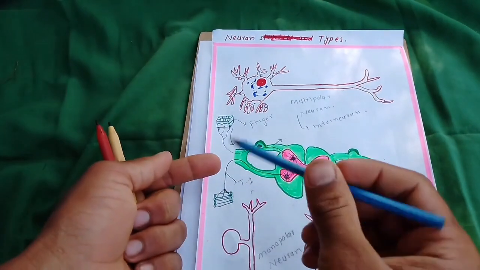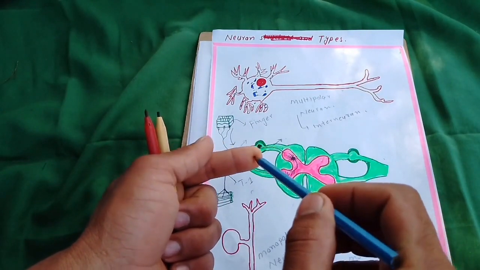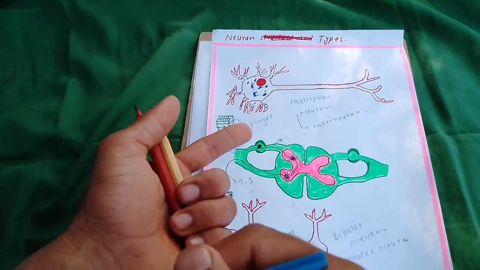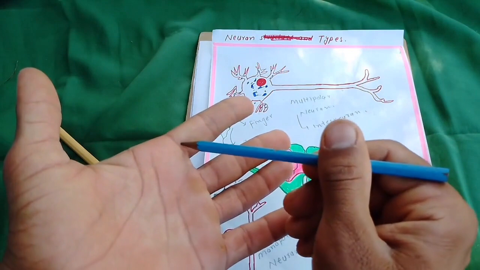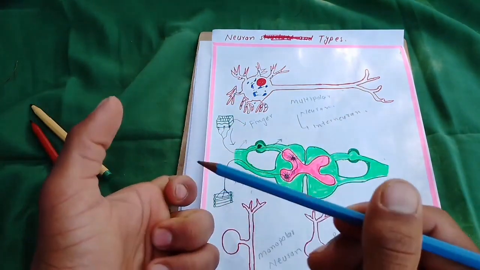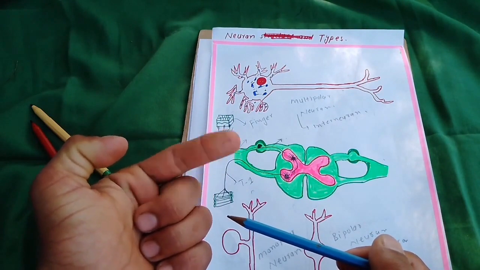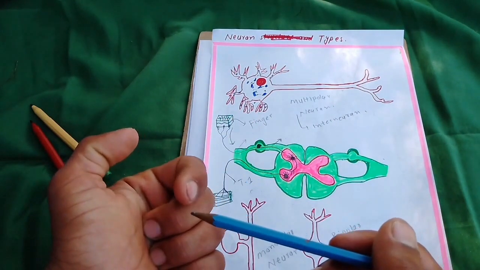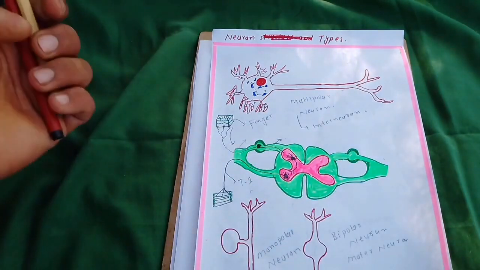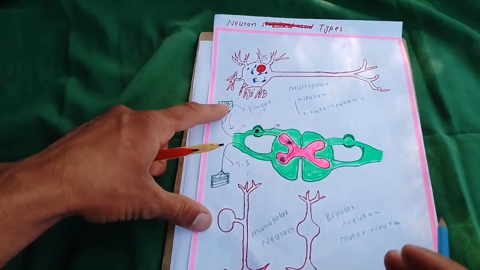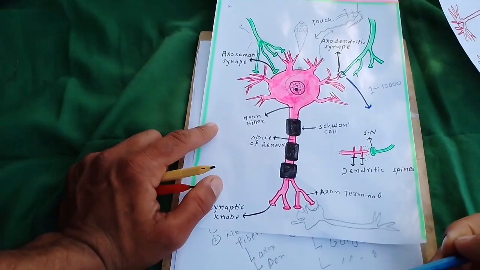How is the effect produced? When I injure this area, this finger area, with a needle, information goes to the CNS, and from the CNS the response comes back to this muscle, in order to contract this finger to avoid further injury. So it produces an effect on the muscle. So this is called the effector part of the neuron. So this one is the axon.